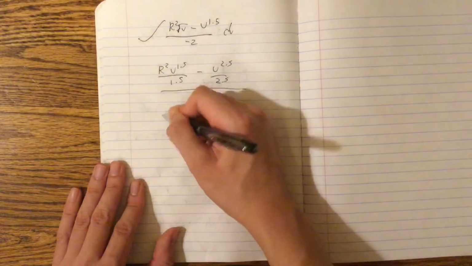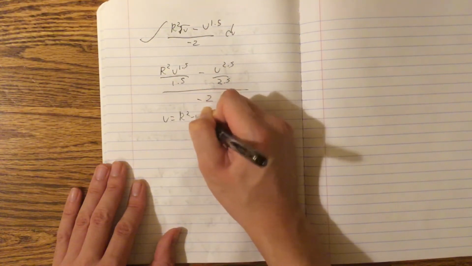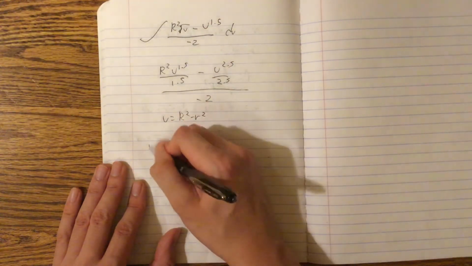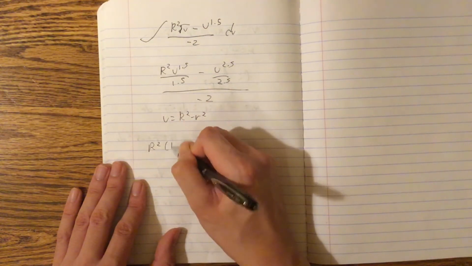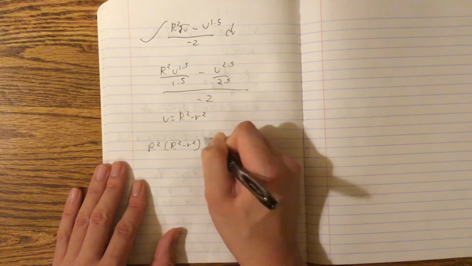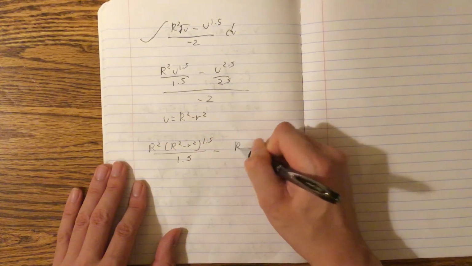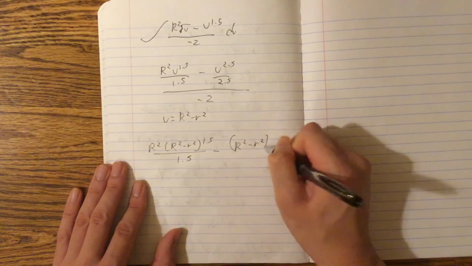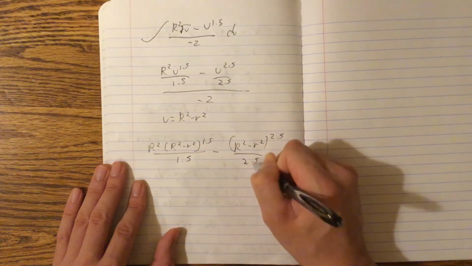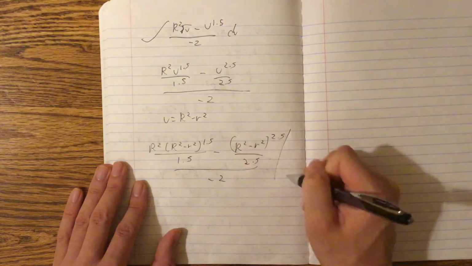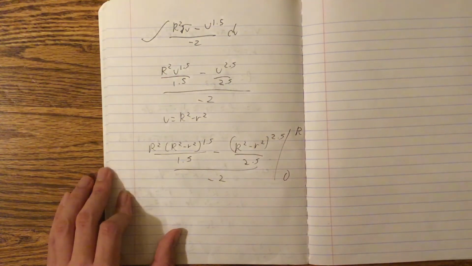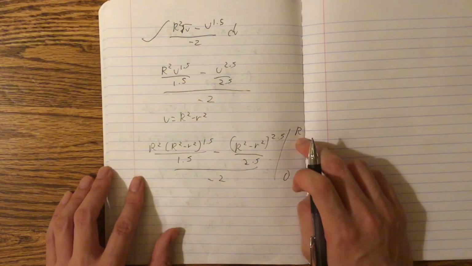So if we convert it back, for reference, R squared minus r squared equals u. So we get (R squared minus r squared) to the 1.5 over 1.5 minus (R squared minus r squared) to the 2.5 over 2.5, all over negative 2, evaluated from 0 to R. All right, so let's consider R first.